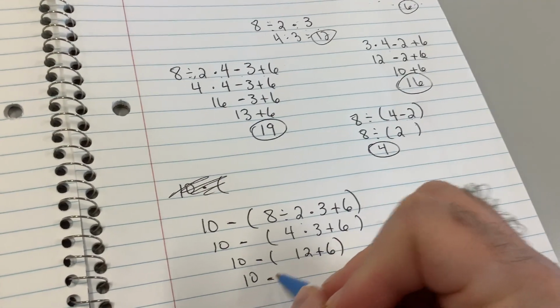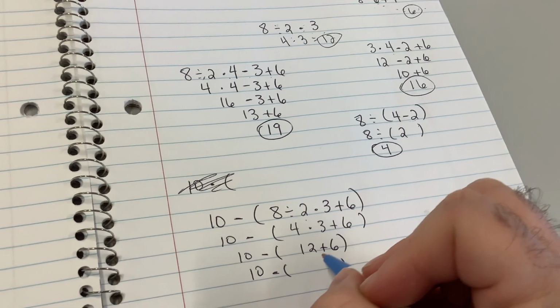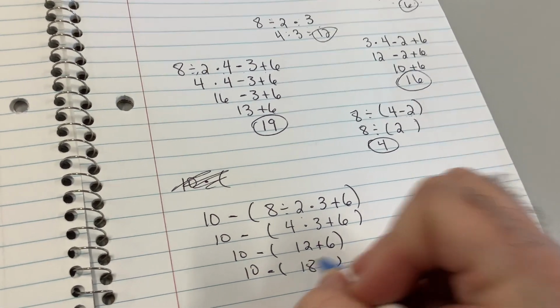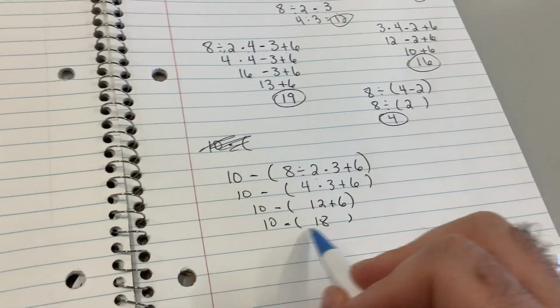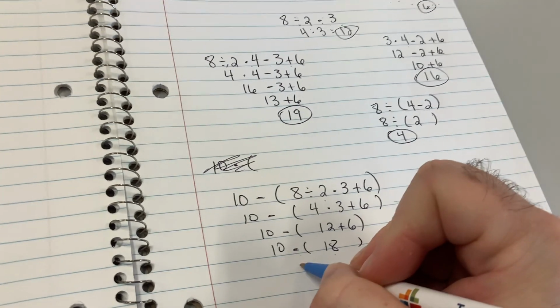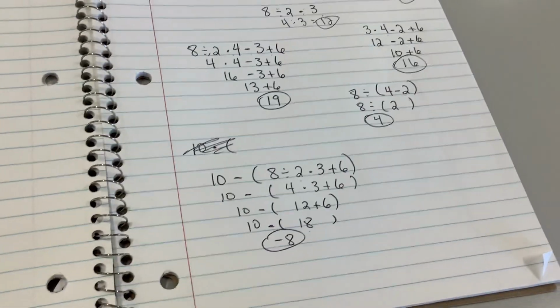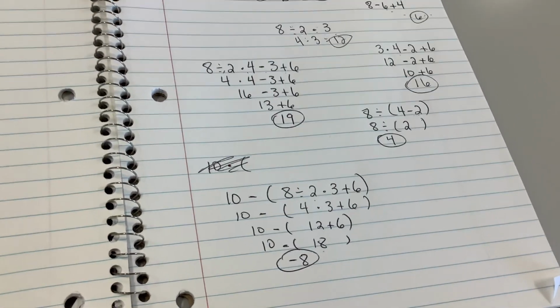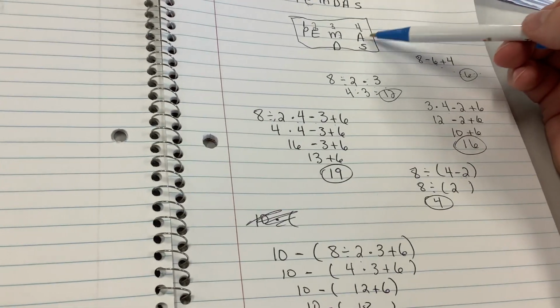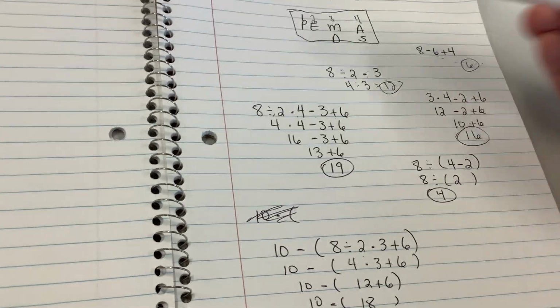And then, yes, this is addition and this is subtraction, but this is still in the parentheses. We're not out of there yet. Now we're done with everything inside the parentheses. Now we can do 10 minus 18, which is negative 8. It just takes some practice and going through, but if you keep following this and using this chart, it will lead you out.